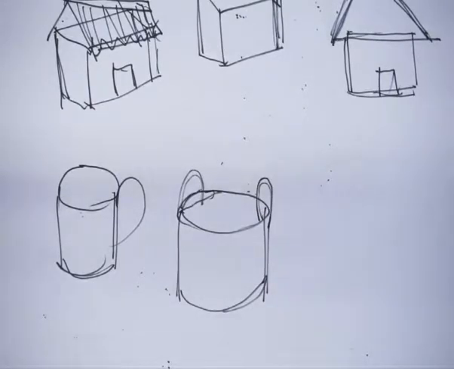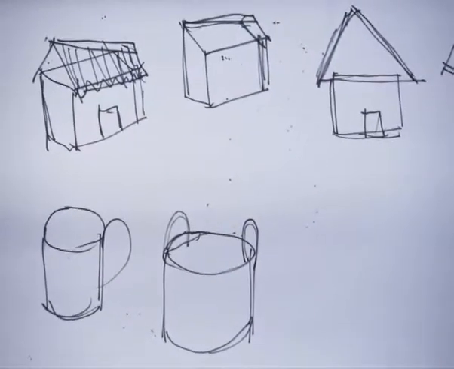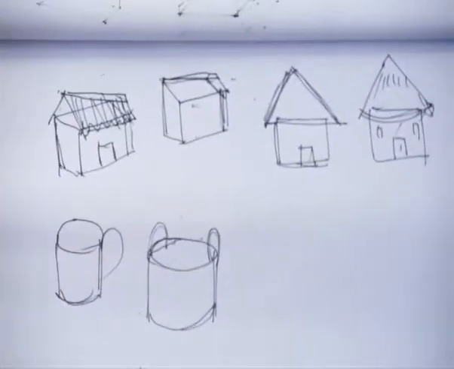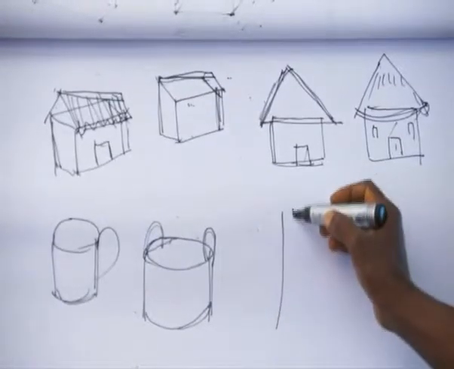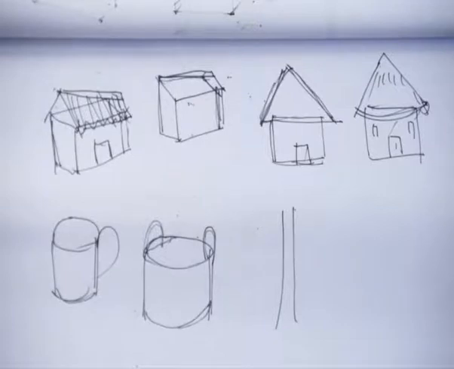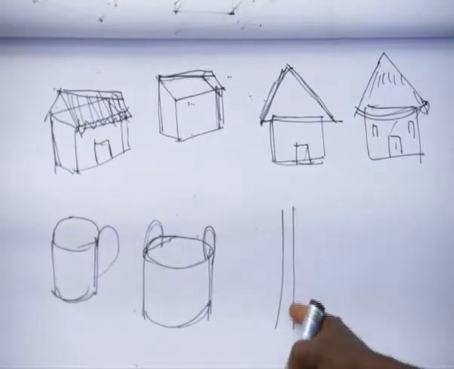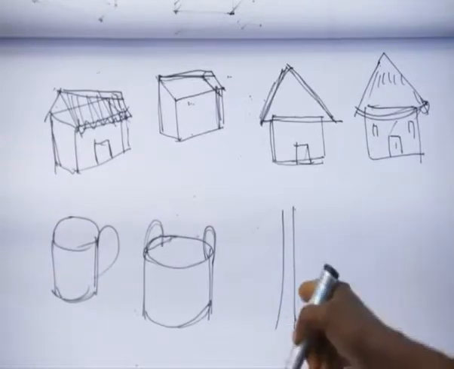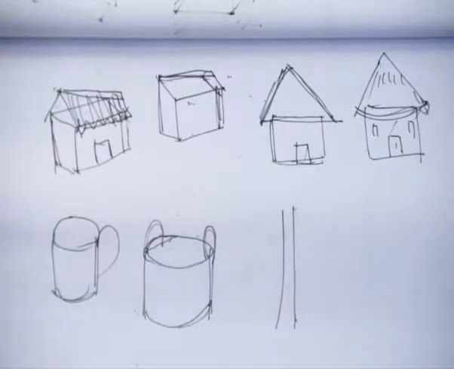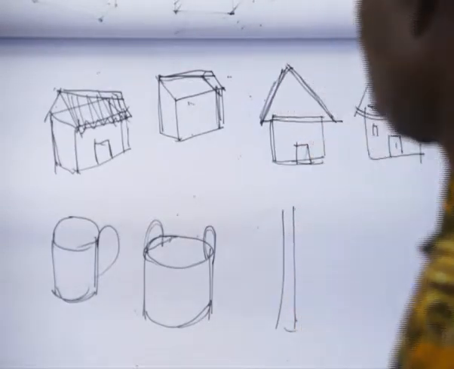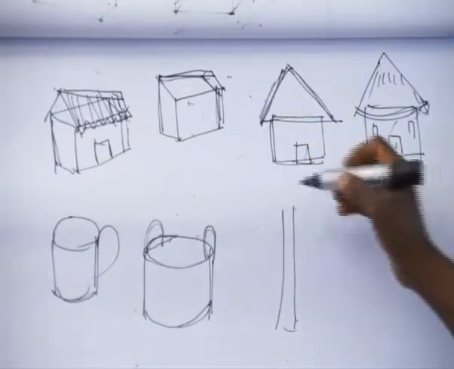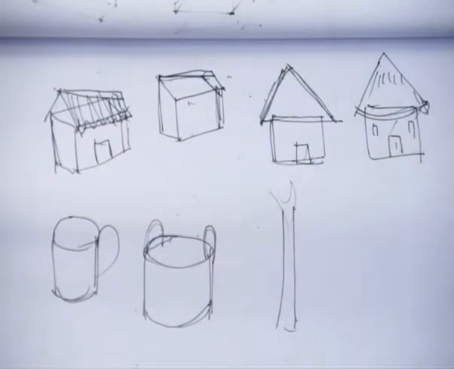If you want a tree, it is cylindrical. Coconut tree, we'll come to tree later, but it's cylindrical. This one is cylindrical. And to draw a tree, you start with the cylindrical shape. So take note, something which is cylindrical is needed for drawing a tree. So we need a cylinder to draw the tree.